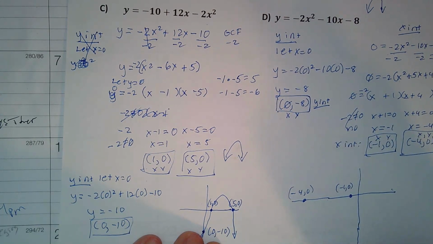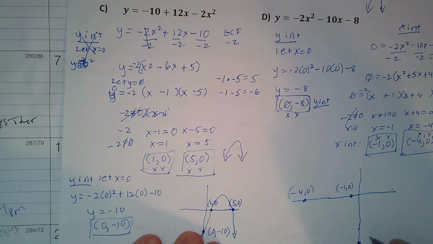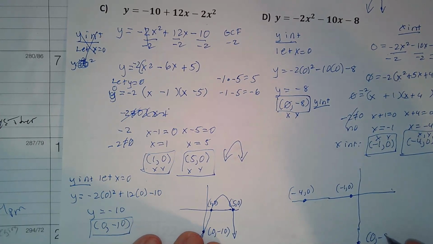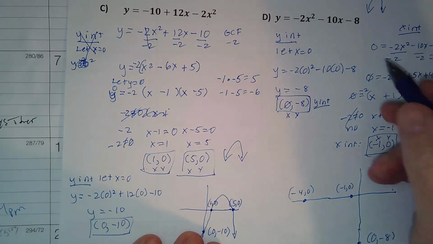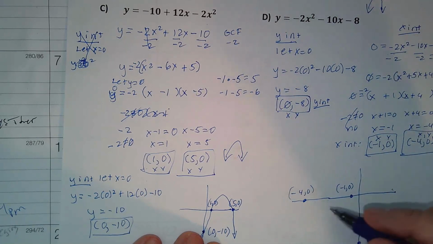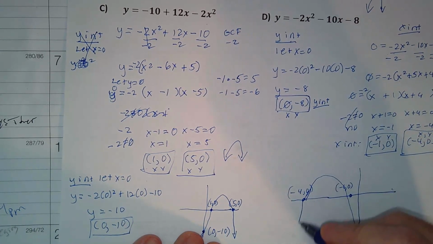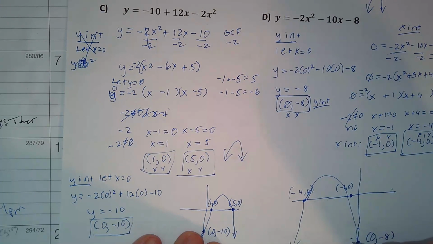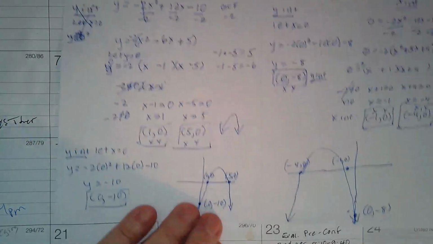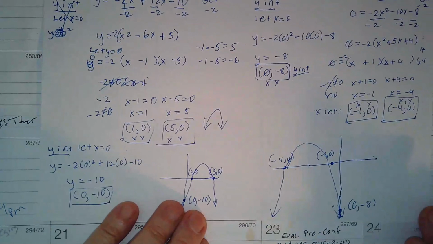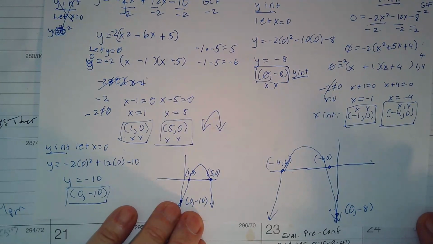So that's down here somewhere. So (0, negative 8). The leading coefficient's negative, we said the graph is going to go down. So obviously it's got to look like this. Okay? So there's the whole thing.